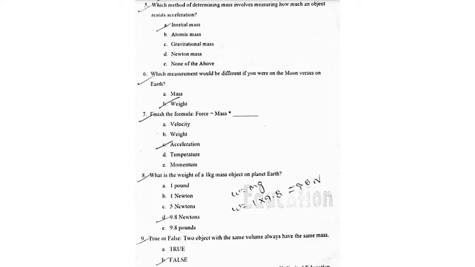What is the weight of a 1 kg mass object on planet Earth? So you know weight is given by mass into gravity. Mass is already given as 1 kg. You know acceleration due to gravity is 9.81 meter per second square. So 1 into 9.81 comes out to be 9.81. And in SI units here, you will be substituting g as 9.81.